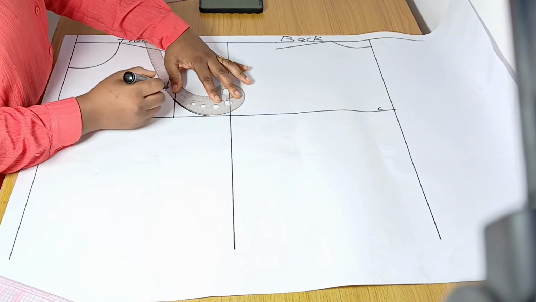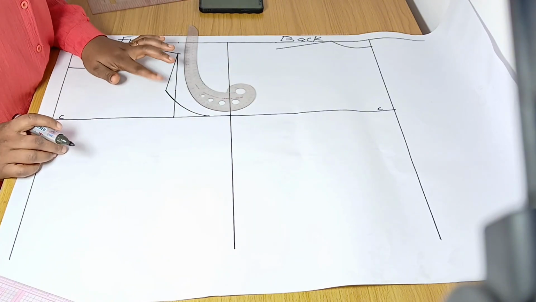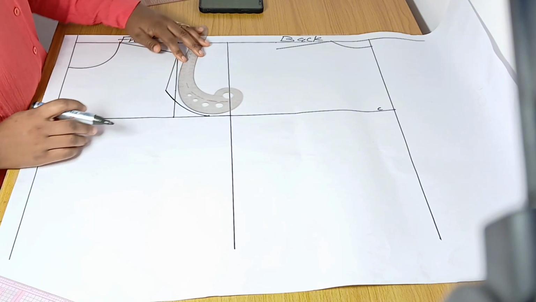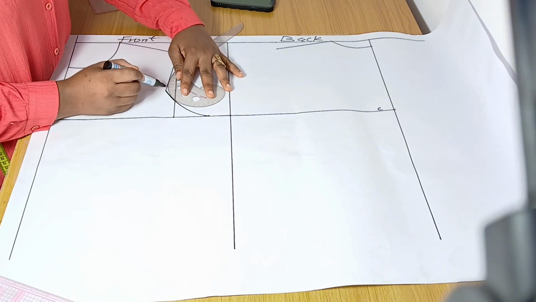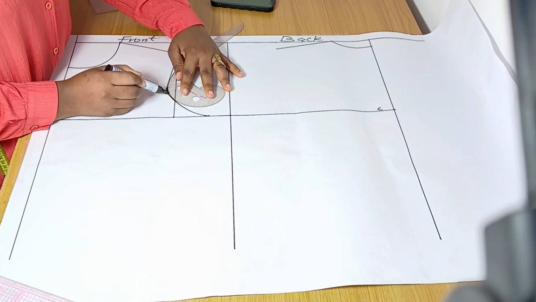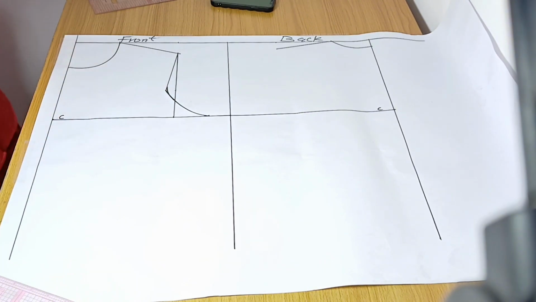Once I'm done with this, you are going to notice that the middle point is a little bit sharp. So what I will do is to use the most curvy part of this curve and blend it out, just like you see me doing here. So if you're having issue with your own, you can as well do this.